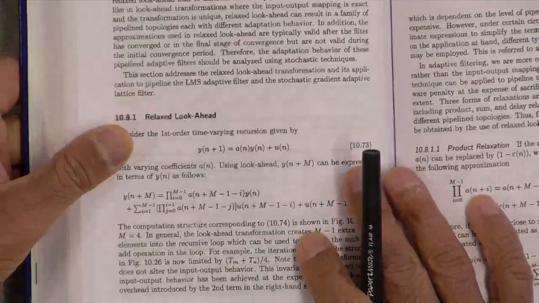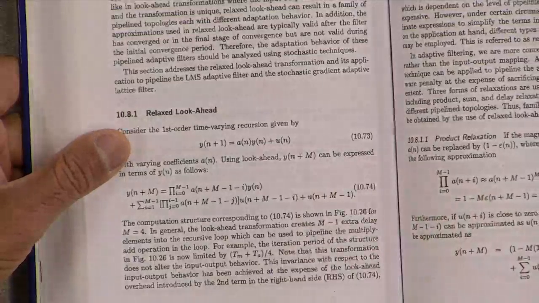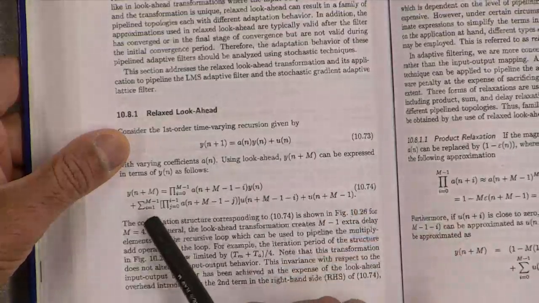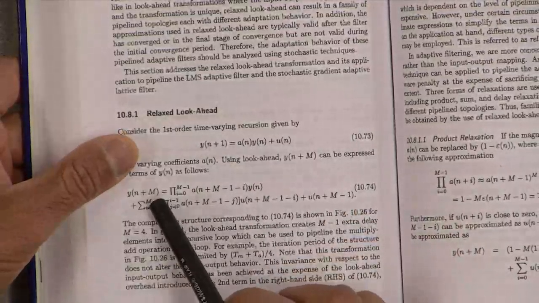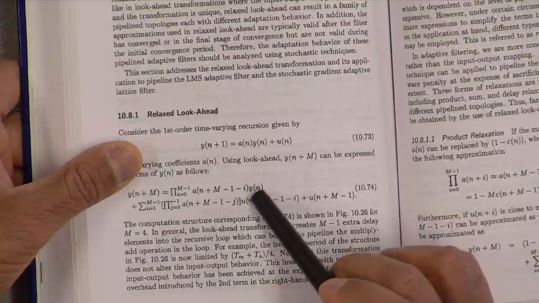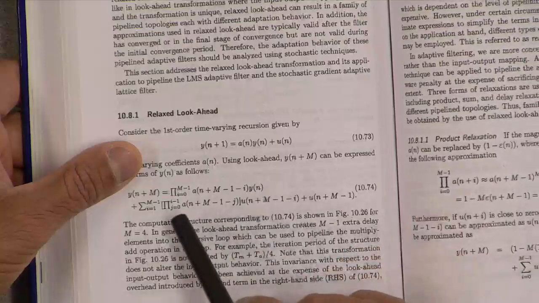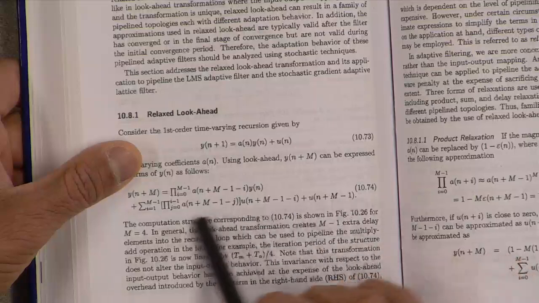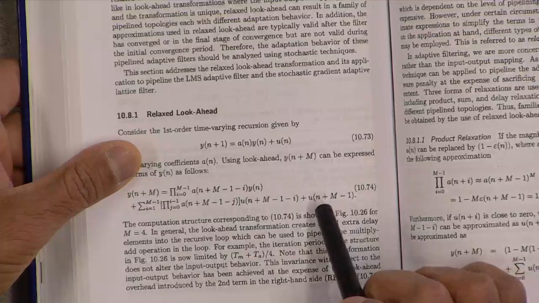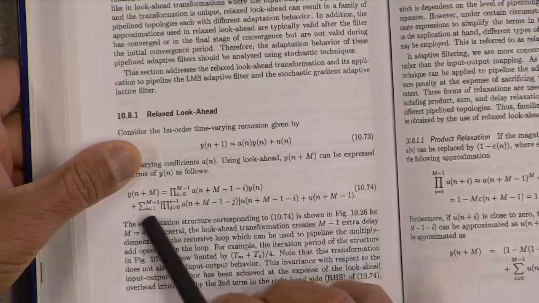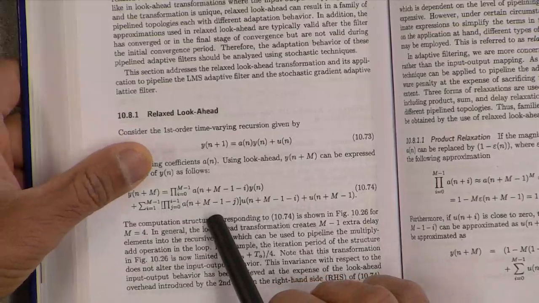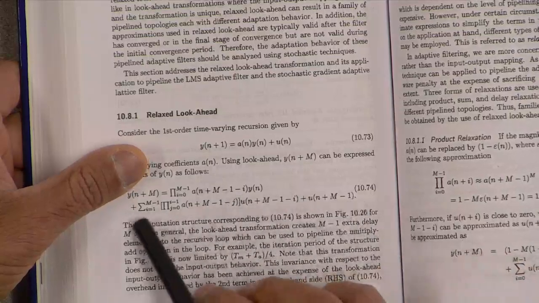And so if we take that first order equation and apply look ahead to that equation, then we can express y(n+M), that's the output M steps from now, as a function of y(n), that's the current output. And you will see that all of these terms are the pre-computation terms, so we can pre-compute these, and they are not going to be part of that feedback loop. And just like the FIR filter, in the look ahead decomposition, these will be outside the feedback loop.